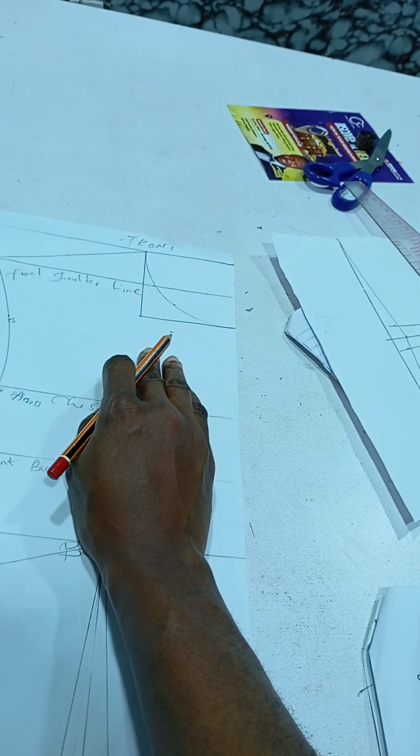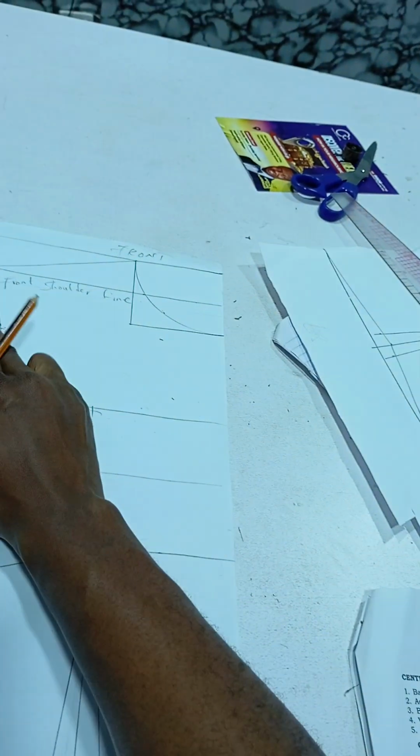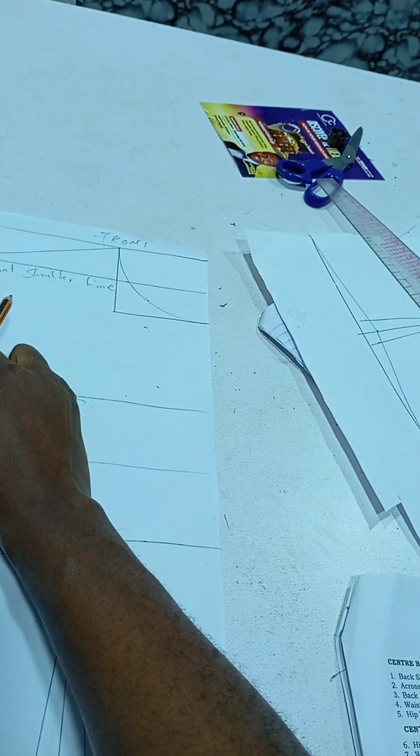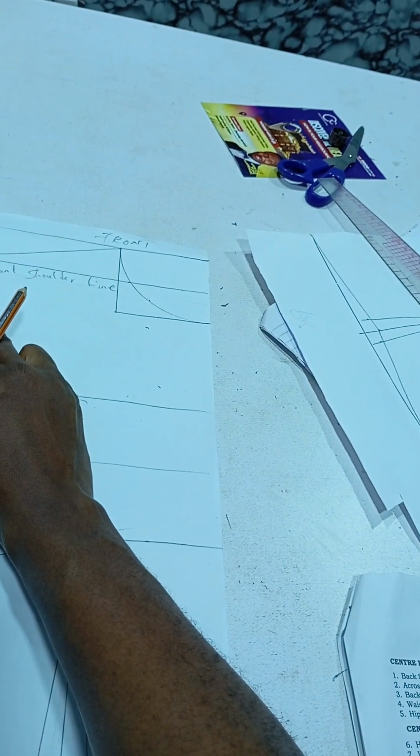Let's complete the armhole first. At the same point, you join 10 to 9, get the midpoint, and drop 3/8 away at that midpoint.